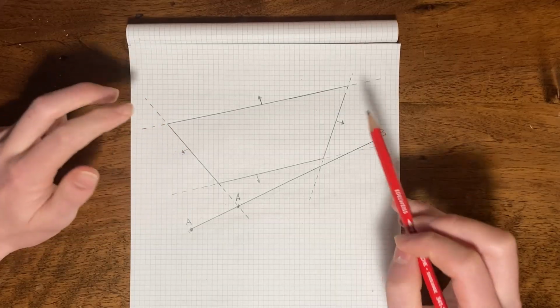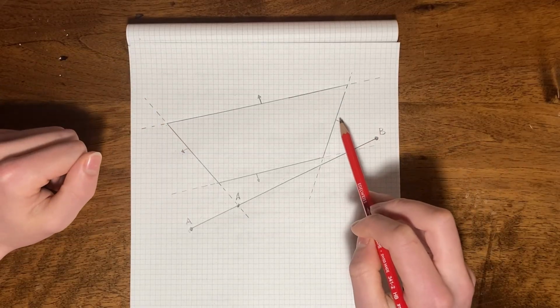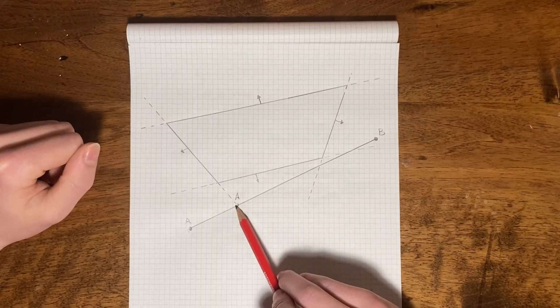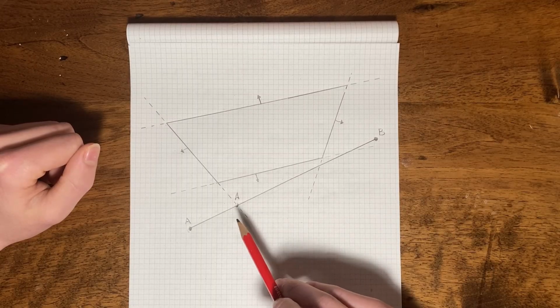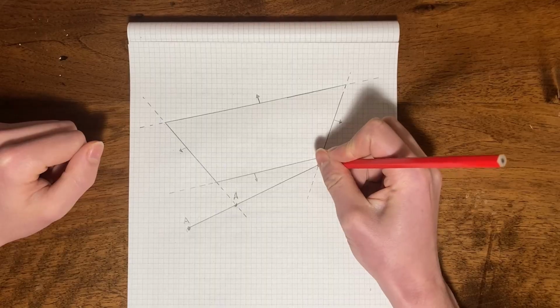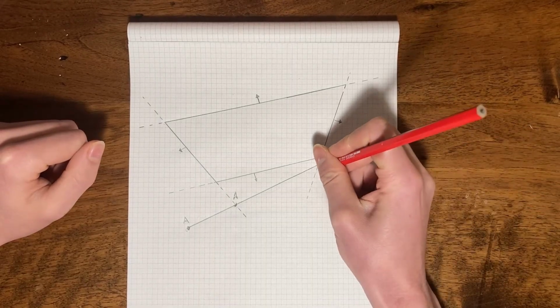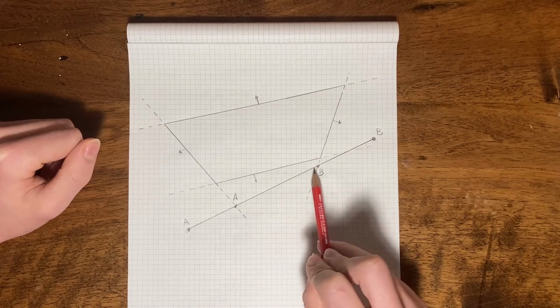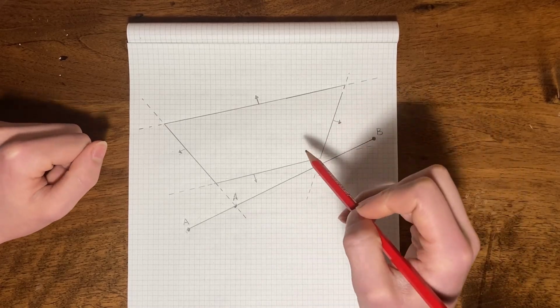Third case is if B is in front of the plane and A is behind the plane, right? In that case, we'll once again compute the point of intersection and set our new B to that. This time we replace B. That way we only keep the part of the segment that is behind the plane, right?